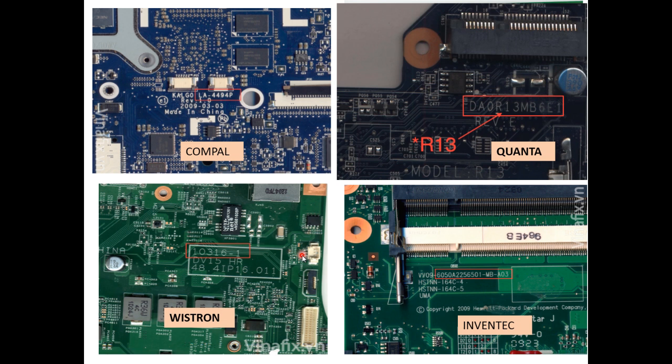Okay. So when we open any laptop, you can see this number located on the motherboard, in one of the corners. You have to locate the number, and from that number you get the diagrams. You can download the schematic diagram from any site, paid or free, whichever is convenient to you. These are the four main manufacturers of the motherboard.